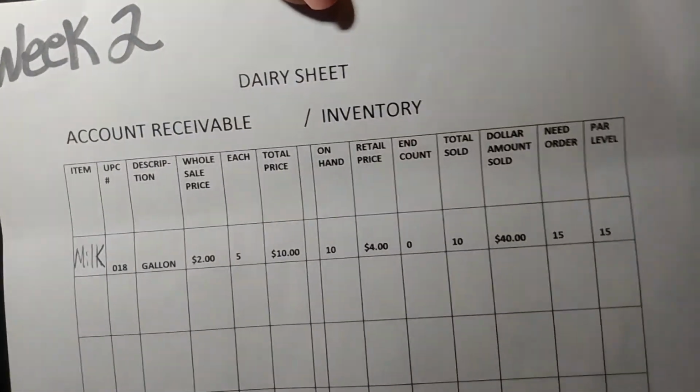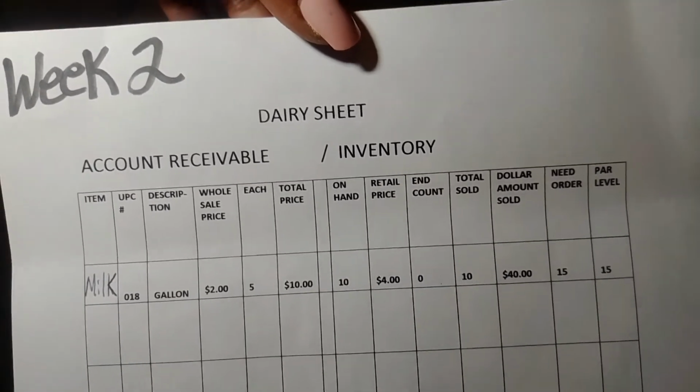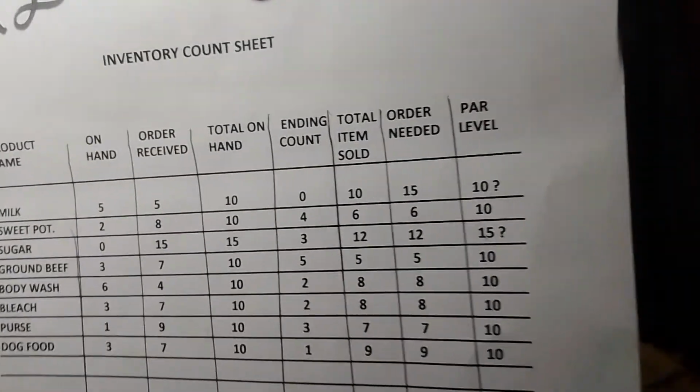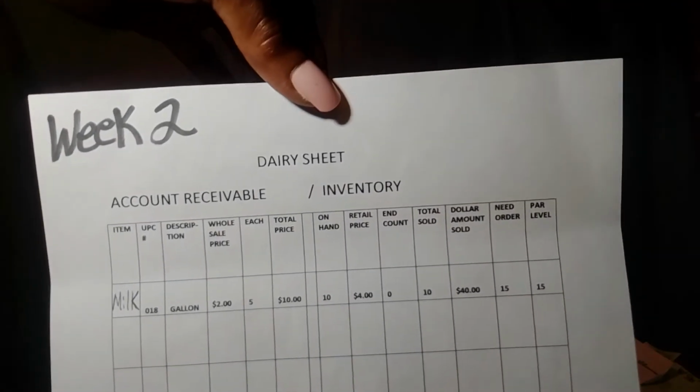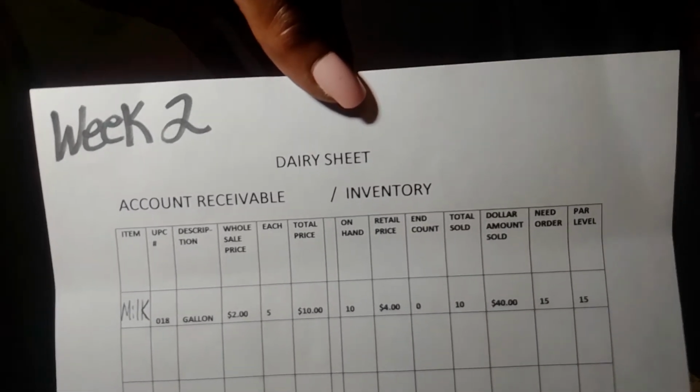So that's how that goes. Can you see it? So that's filling in the milk dairy sheet, and you're filling in the inventory on this side, you can use your inventory count sheet to fill in your dairy accounts receivable and inventory sheet. Okay? Then you would just go to your produce sheet and you will fill in your produce sheet.